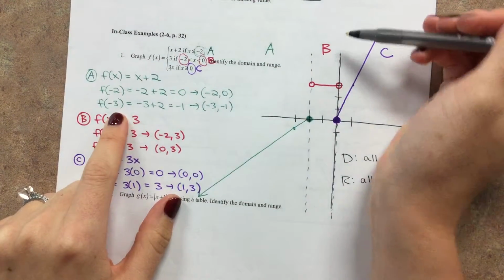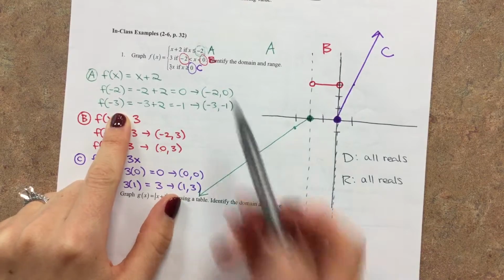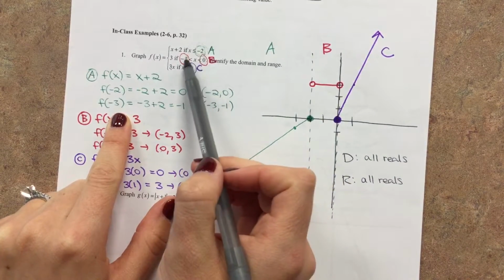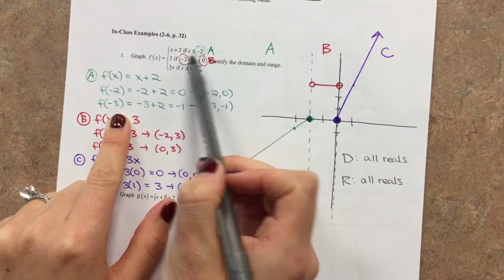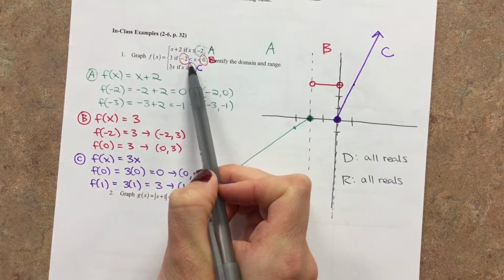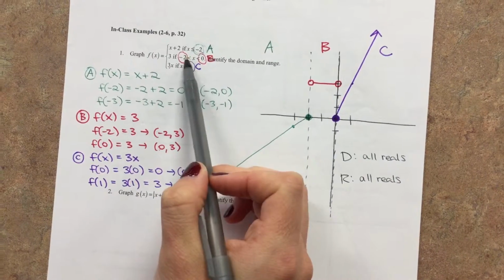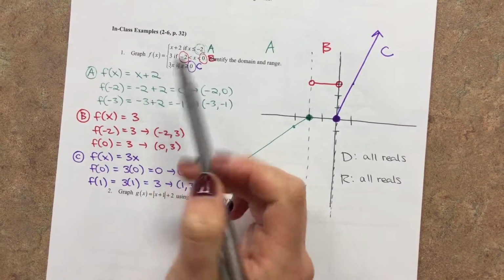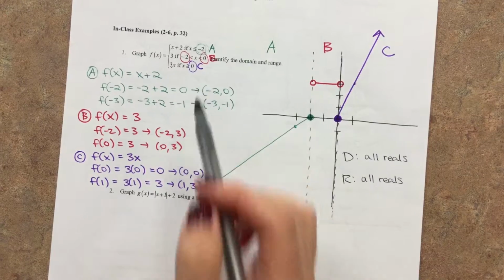So it didn't have to be -3. It could have been -4 or -5, as long as it's in this interval. And then the one in the middle, since it's a segment like this, you have to use both of those endpoints. And the last one, you use this endpoint and then one other point that falls in this interval. So it had to be bigger than 0, whichever else you chose. Other questions on number 1?